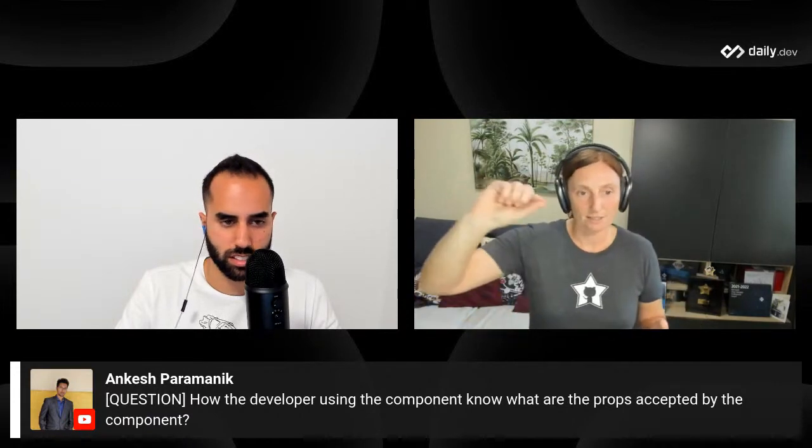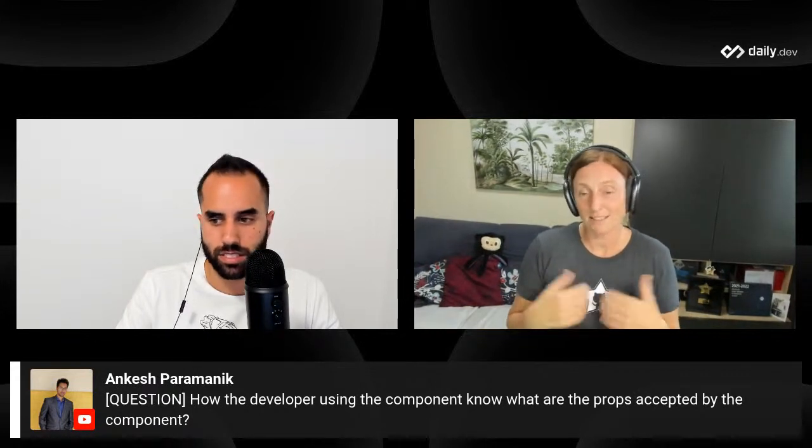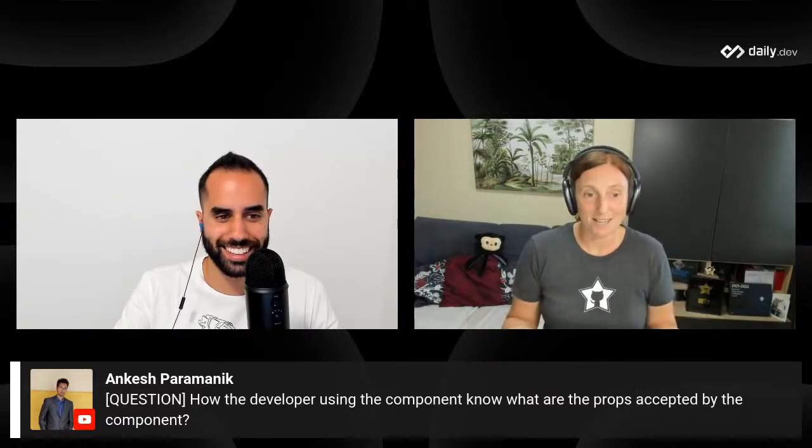Another question is how does the developer using the component know what are the props accepted by the component. Yeah, so I'm actually using TypeScript for most of my components, which makes it very easy because you just hover above it and it tells you absolutely everything. And it doesn't allow you to make any mistakes. If you try and put another prop in, it's just going to say you can't. If you're not using TypeScript, then you probably can make mistakes because that's JavaScript. So then you've got to write better tests, I guess. But there is the list of props underneath the component, but TypeScript definitely will save your life, even just for using props, for sure.